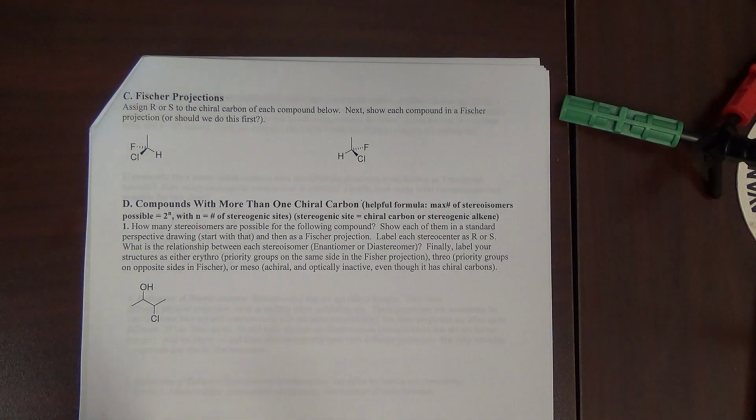If the low priority group is in the front, we learned that we can just do our clockwise or counterclockwise and then just reverse it. But what if the low priority group is in the plane, like in this case? Well, it's a bit more complex. We're going to have to either rotate the molecule or rotate our view. Now, many textbooks will try to teach you how to rotate the molecule. I'm going to effectively do that in what I show you, but I'm first going to change the view.